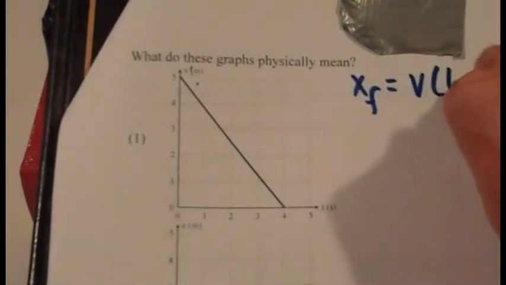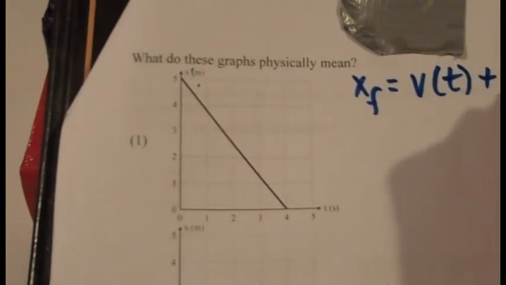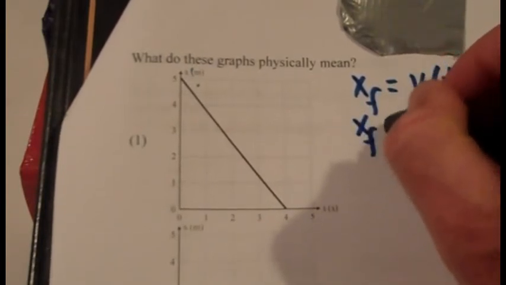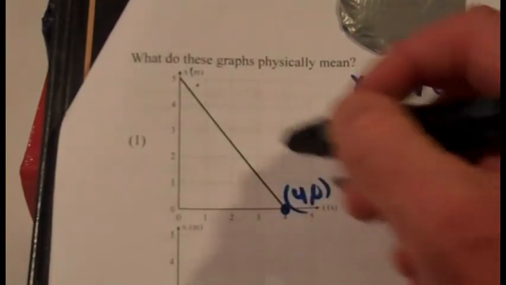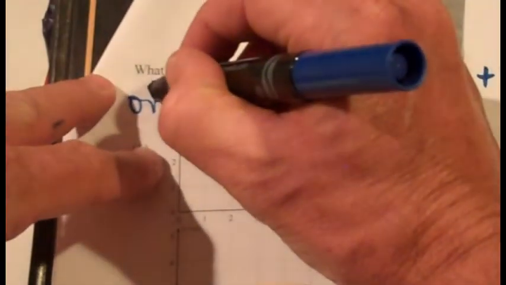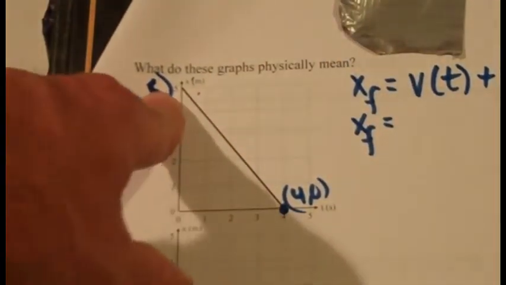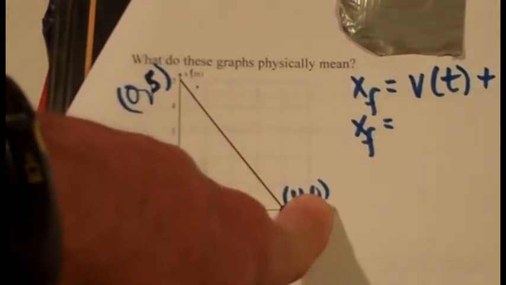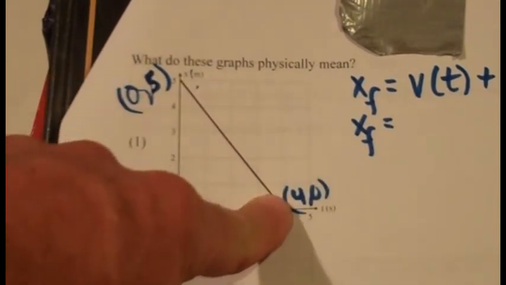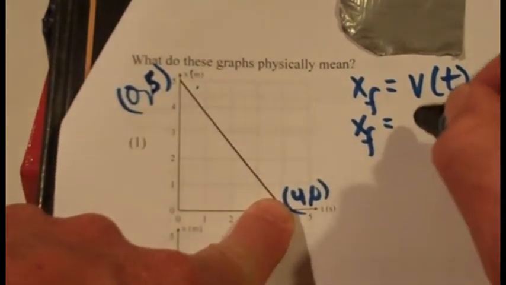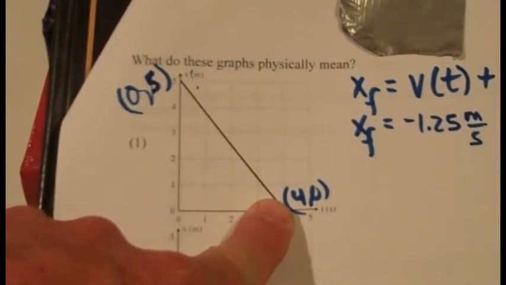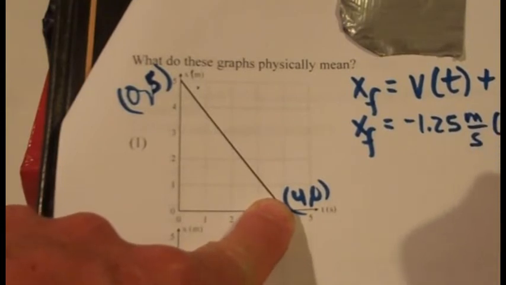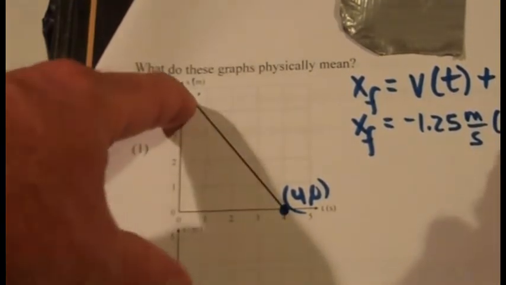Okay, let's write our equation down. x sub f, that stays as a variable, equals our slope. So we have 4, 0, and we have 0, 5. Sorry, I'm not writing that very clearly. So what's our slope then? 5 minus 0 over 0 minus 4. So that represents a negative 1.25 meters per second times t plus 5 meters, because that's our initial starting point.